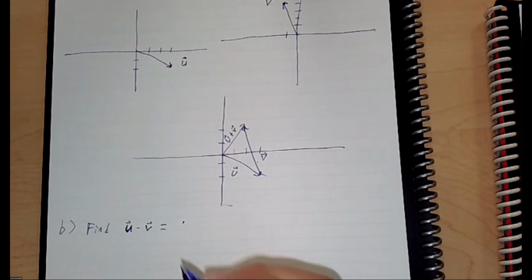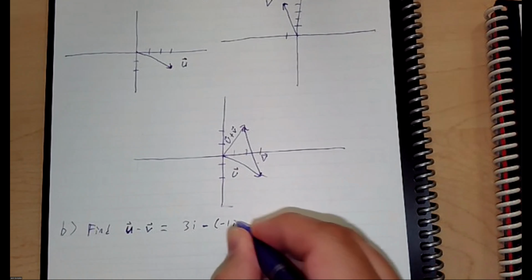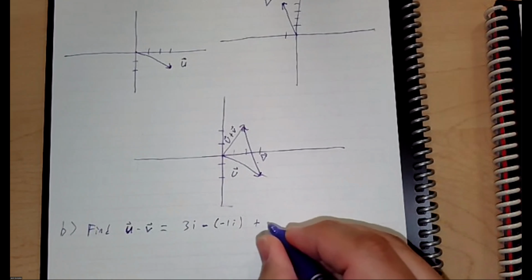Okay, u minus v. It's going to be, this time let's use the ij components just so you can see it. 3i minus -1i plus -2j minus 4j. So this will be 3 plus 1, so 4i minus 6j, or this.